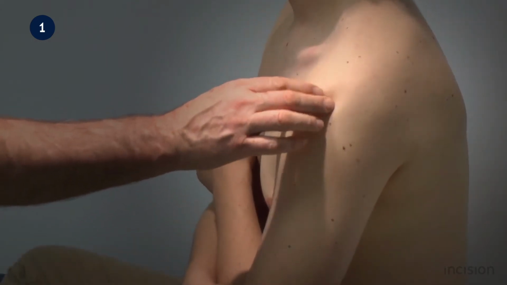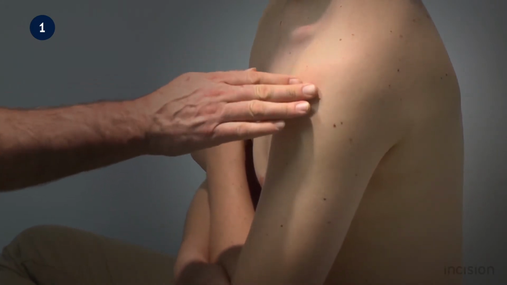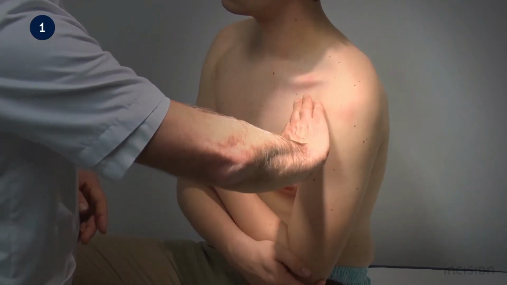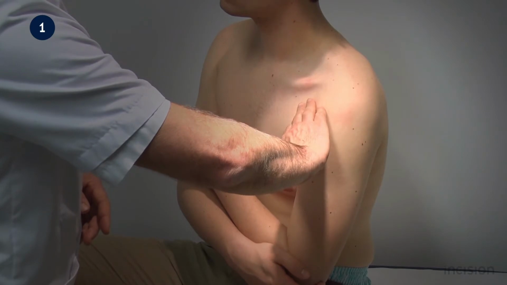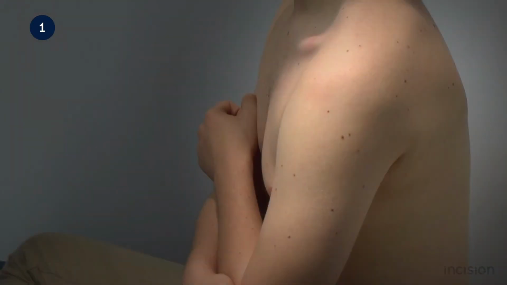Loss of the deltoid contour can be seen under the acromion on physical examination. Also, the prominent humeral head can be palpated anteriorly, as seen here. Based on these clinical findings, an anterior shoulder dislocation can be diagnosed.